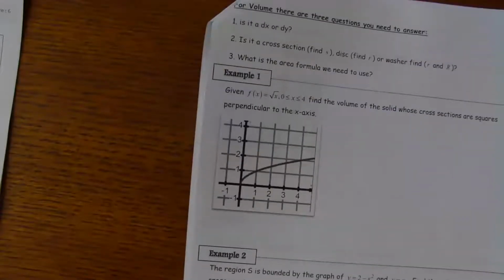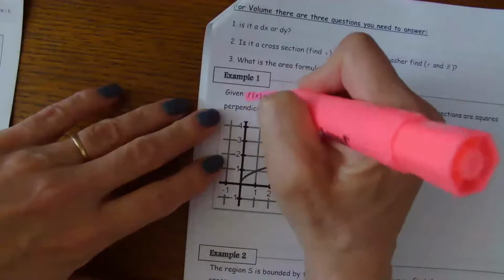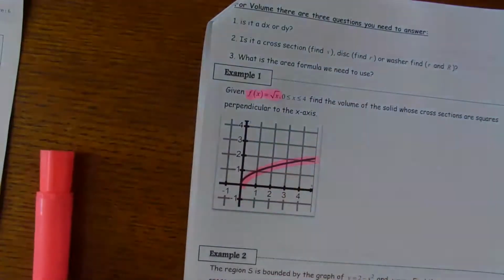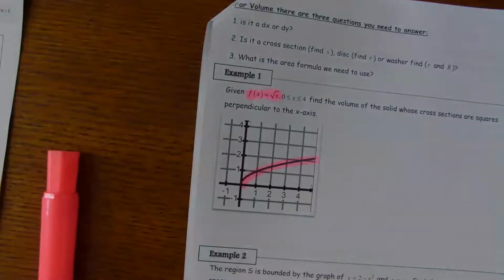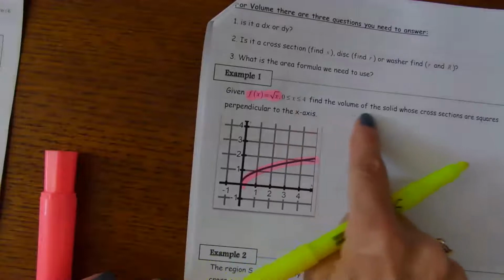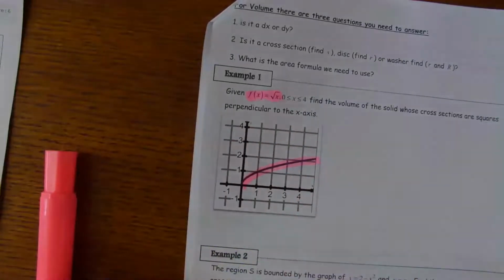All right, so let's read this. If f of x is the square root of x, I'm going to put that down. I really do think if you can color code, it's going to help you a lot so you see what's where. Between 0 and 4, find the volume of the solid whose cross sections are squares perpendicular to the x-axis.